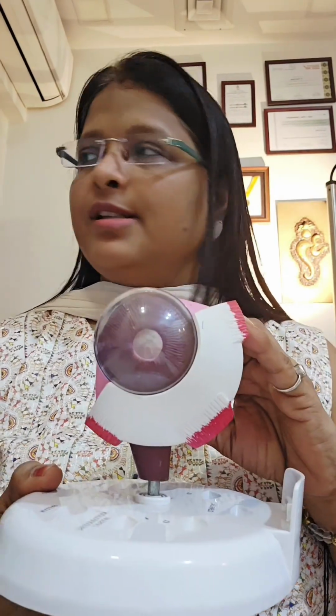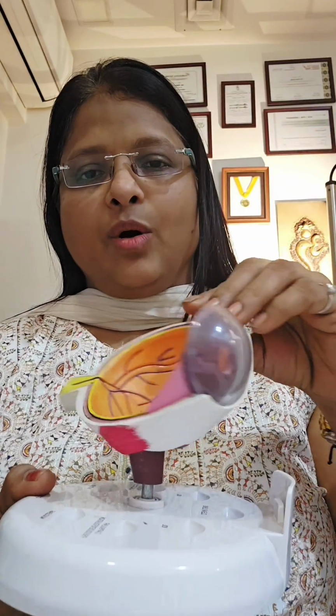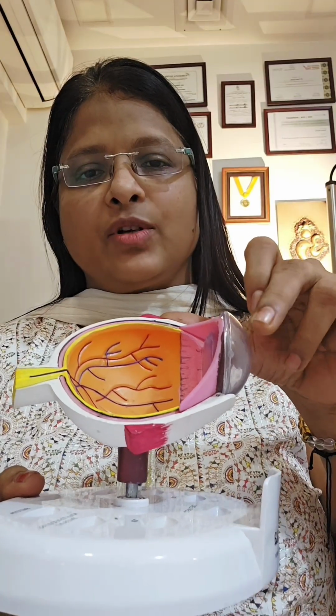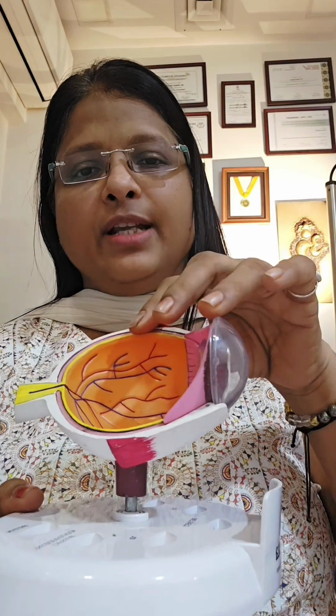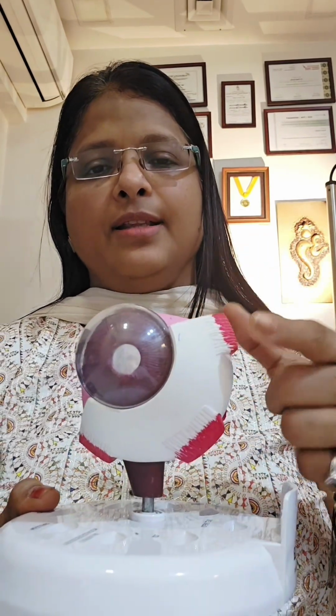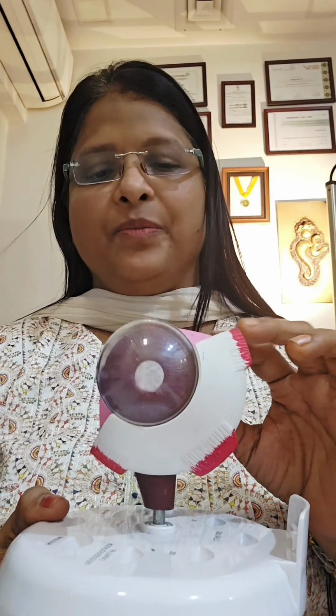Okay, so if this is the eye seen from front, this round structure that you can see is the cornea. As you can see, it's lifted outside. It's a glass-like structure in front of the eye. And the black portion that you see is the internal portion. Can you make it out? Right. And there's a white portion of the eye, right? So this entire eye is like a ball.